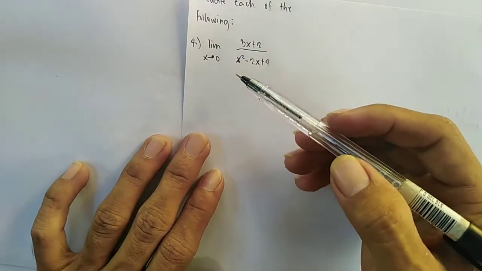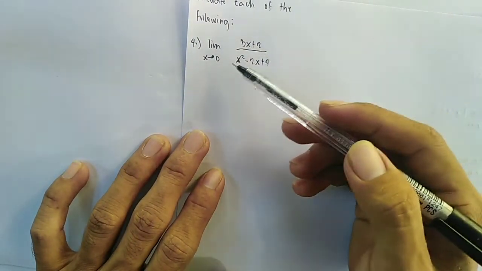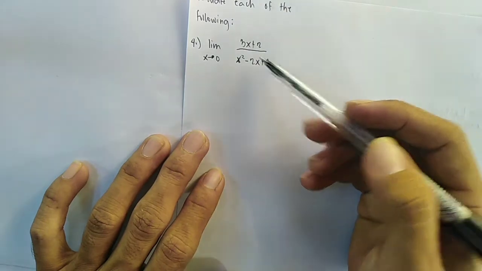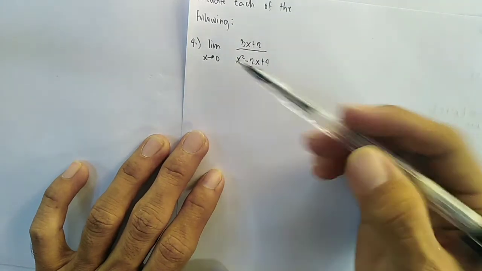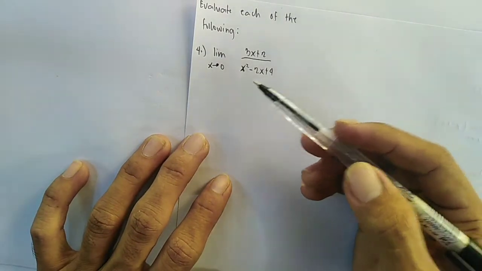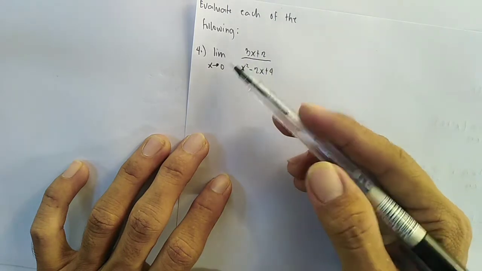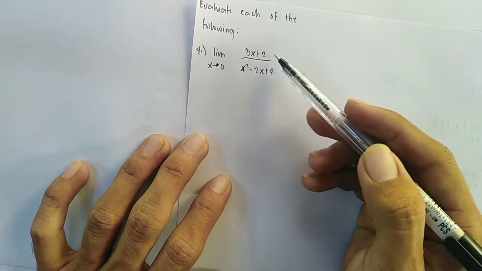We have this one: the limit of the function defined by 3x plus 2 all over x squared minus 2x plus 4 as x approaches 0. So now let us directly substitute, or distribute, the limit notation to the entire expression.